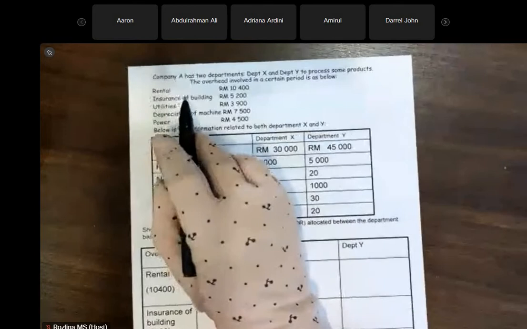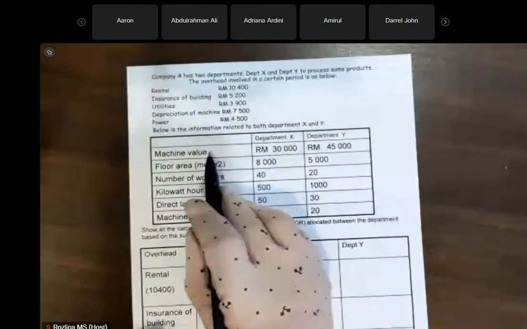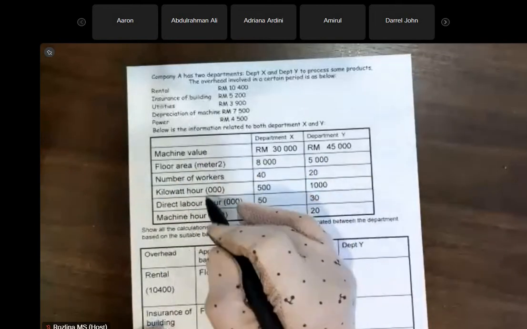Okay, this is the rental and insurance from earlier. This is the portion. Actually, this one shows you the portion.